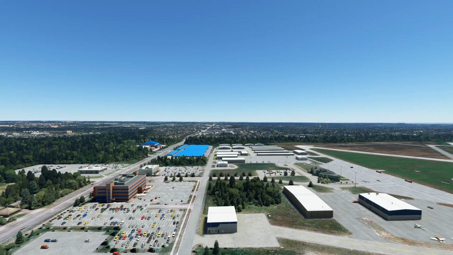So there we are looking across the airport. Again, you've got all these wonderfully designed custom buildings here and here and here, and this beautiful building over here, and even some off-airport buildings here too. Over here you've got a number of hangars, a couple of which are open that you can start from. Let's go have a look at them.